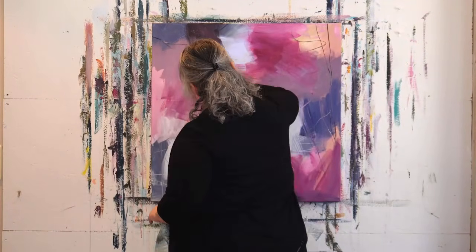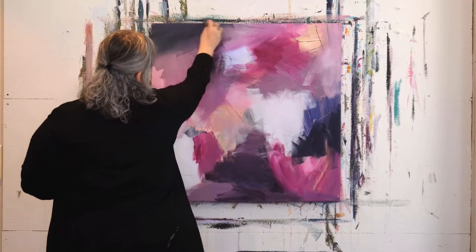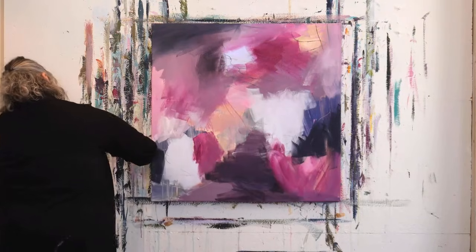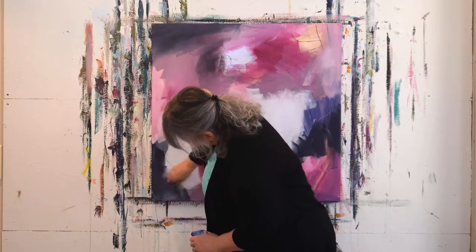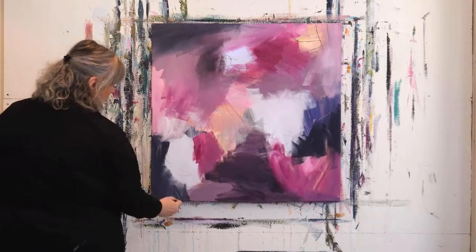It might feel safe to stay in those midtones, but safe is exactly what makes a painting less interesting. So, if you want your work to stand out, you need to take a risk. You need to push your values. That's how you're going to make your work stronger and more exciting.